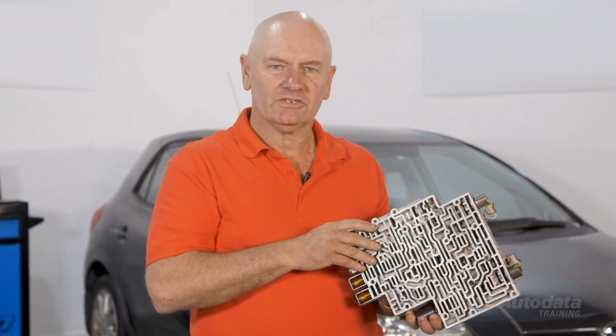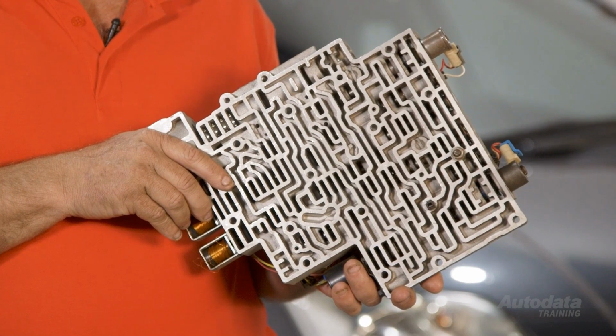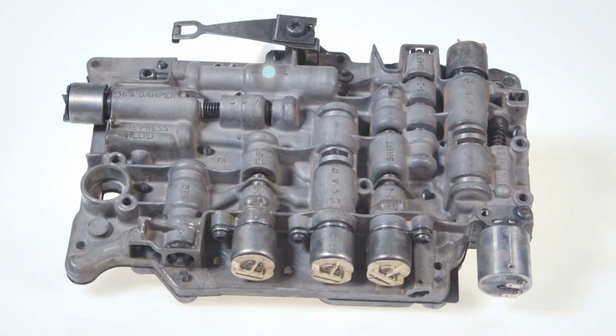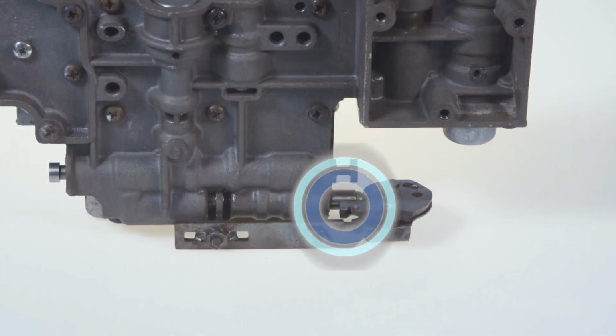The valve body is the control centre of the transmission. It houses a number of valves, each designed for a specific purpose. They are commonly known as the manual valve, pressure regulator valve, shift valves, and the throttle valve.